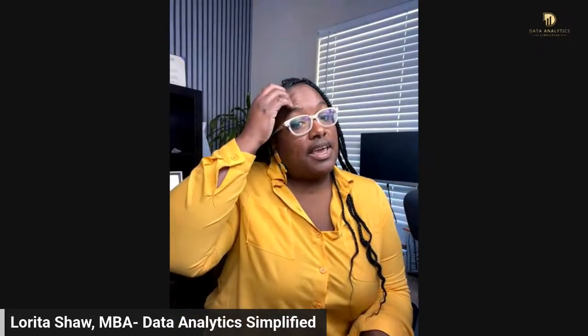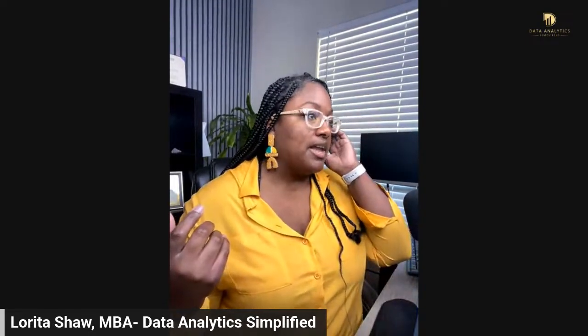Syntax is essentially a block of code. That's all it is. What is your syntax doing? What is your code doing? That's all I'm asking. So here we have what is called our DML languages, data manipulation language.